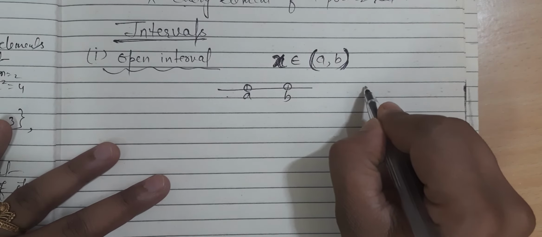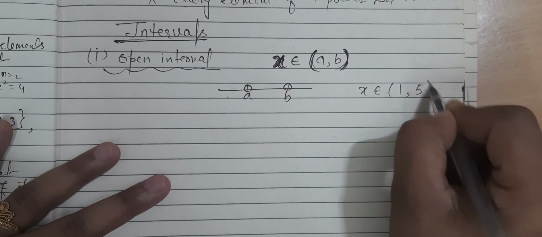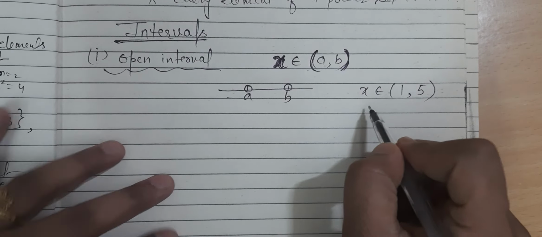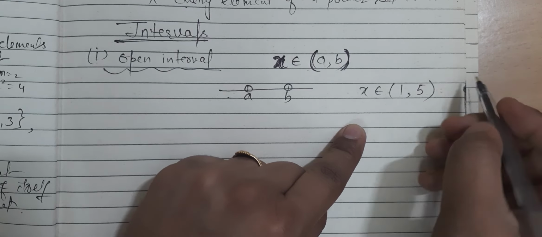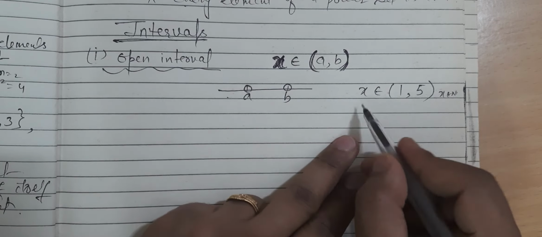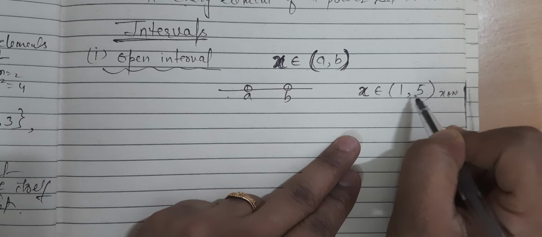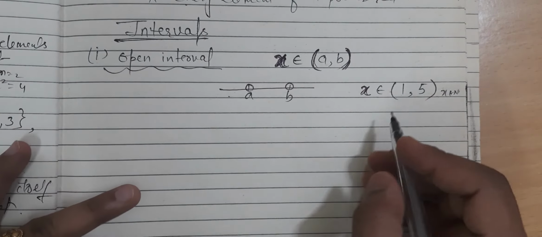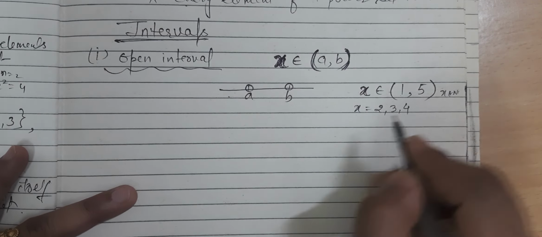If I write x belongs to (1, 5), then for the possible values of x, we will exclude 1 and 5. If x is a natural number and belongs to (1, 5), then in an open interval we exclude the extreme values, so the possible values of x are 2, 3 and 4.